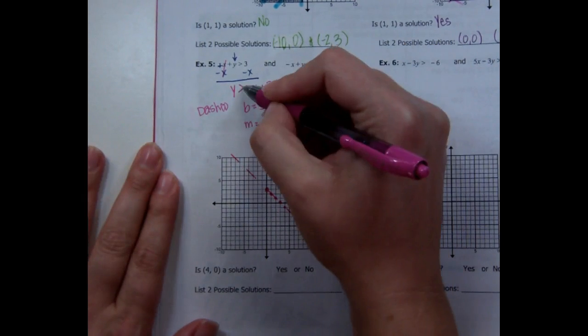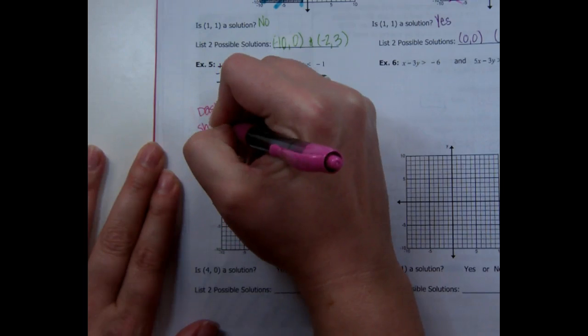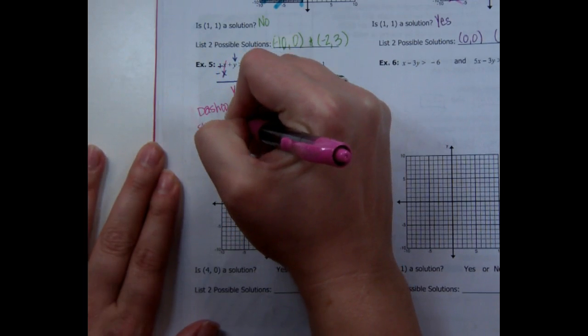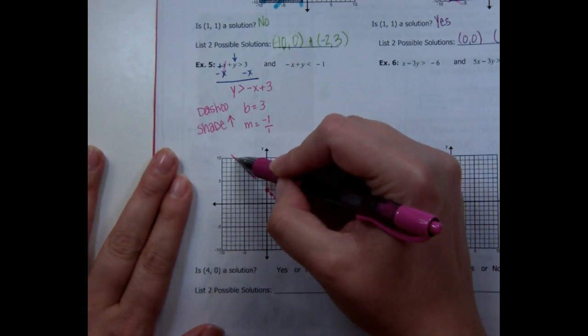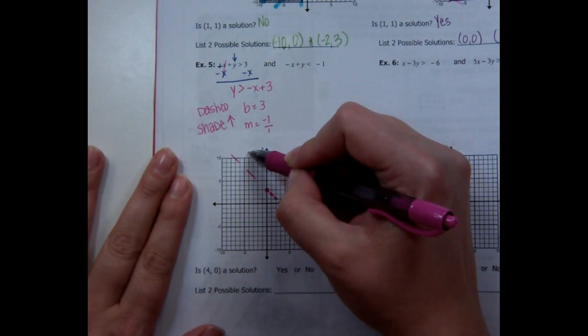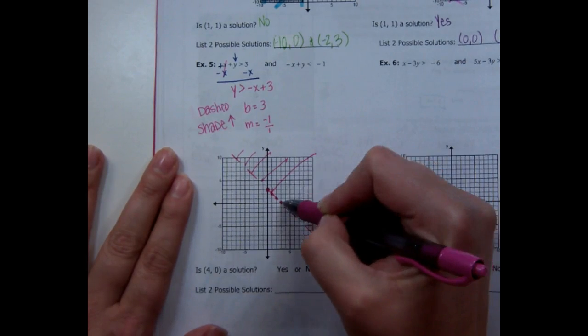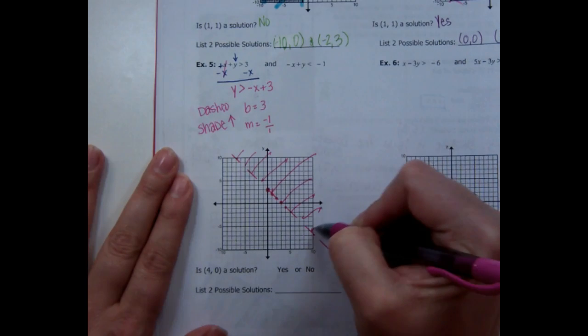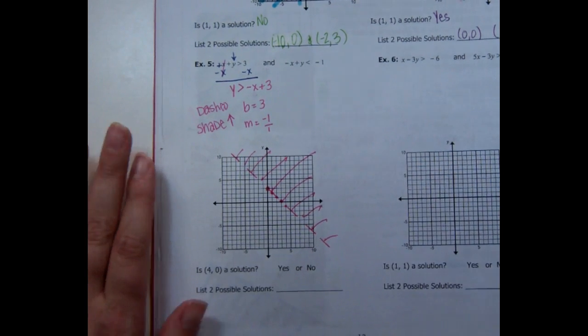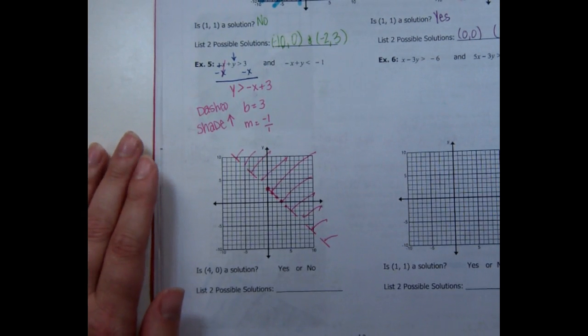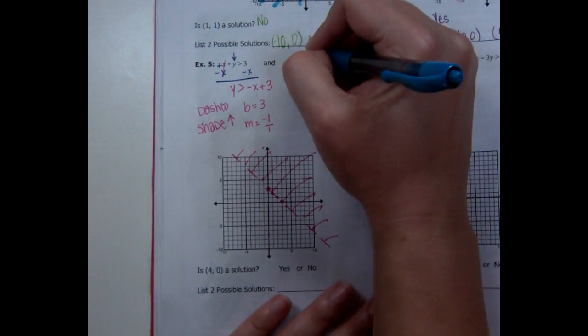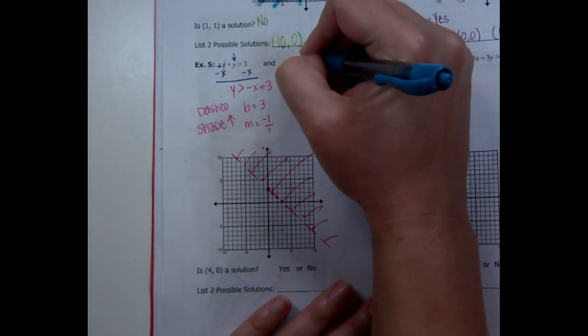Okay, and it is a greater than, which means shade up. So from my line, anywhere on the line, go straight up. That's the side you're shading on. So remember, I just draw the lines for my shading, so then I can tell where my overlap is a little easier.